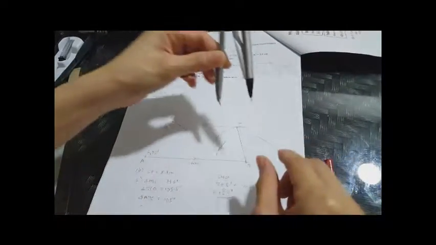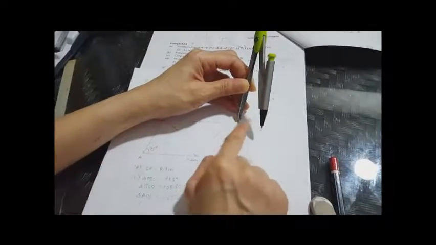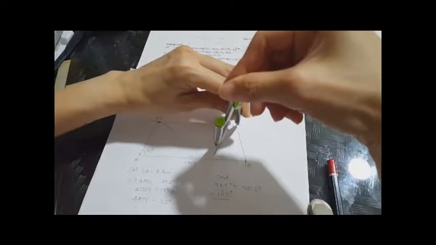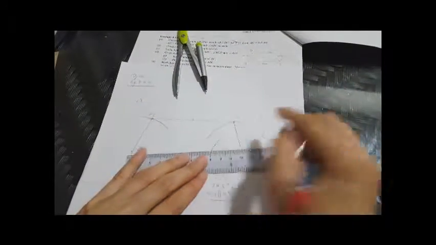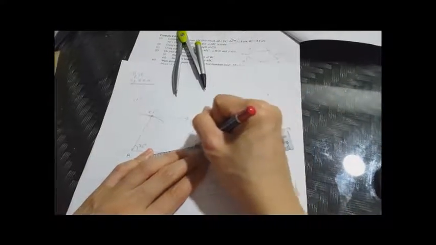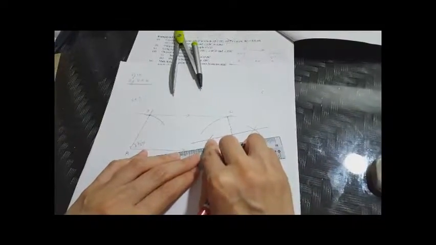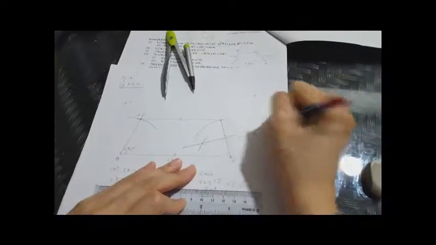Next, we move the same compass to the other point C without changing the length of the compass, and we draw the arc cutting the other two arcs. So we will next connect the two points where the arcs meet, and this is D part 1.